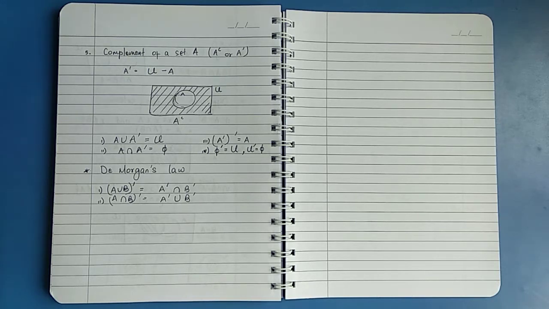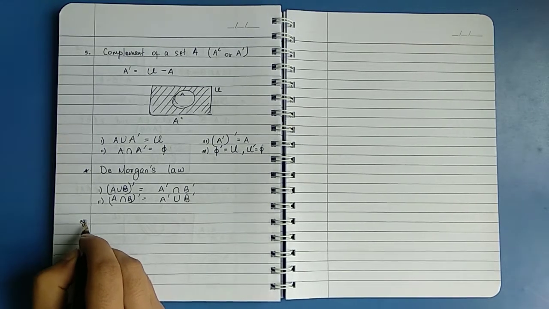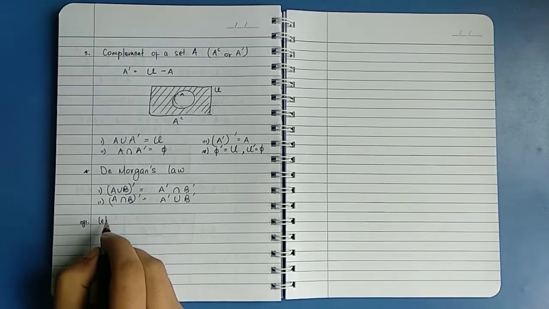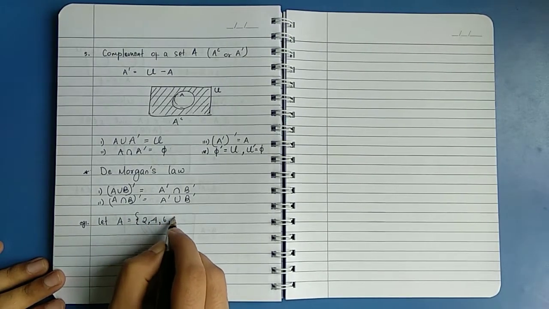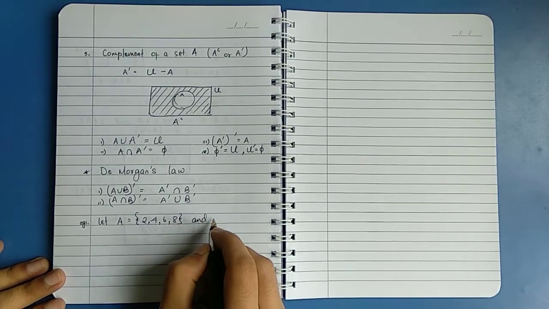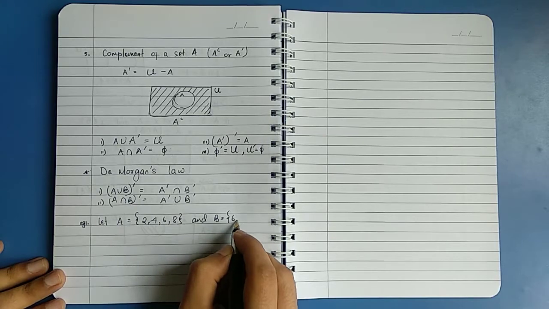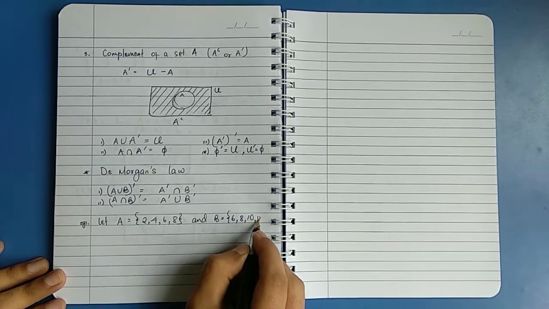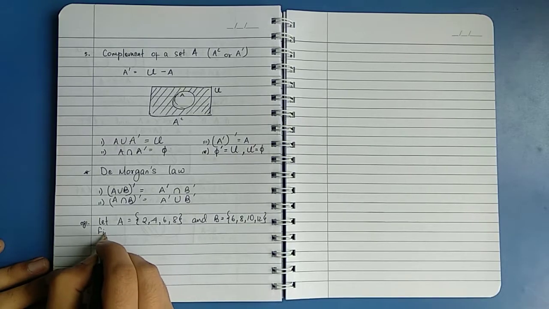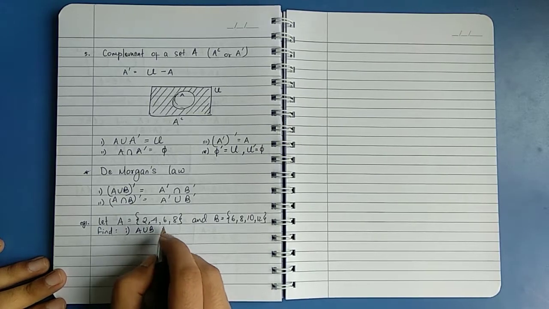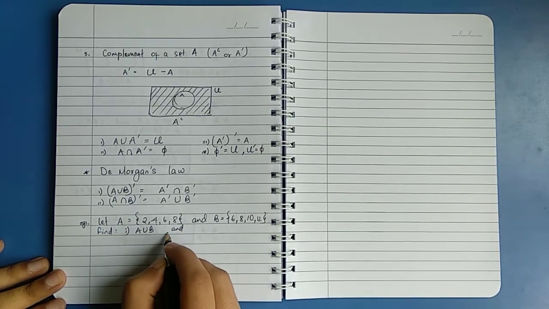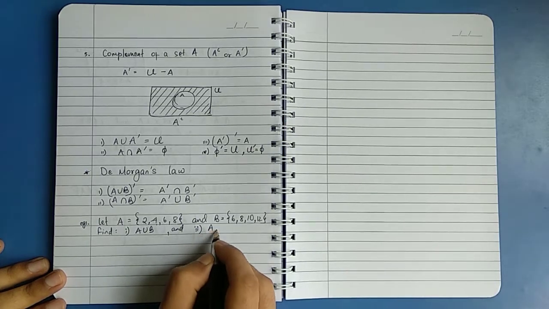Now we'll deal with some questions relating to the topics that we have dealt with. First example, let A equal 2, 4, 6, 8 and B equal 6, 8, 10, 12. Find number 1, A union B, and number 2, A intersection B.